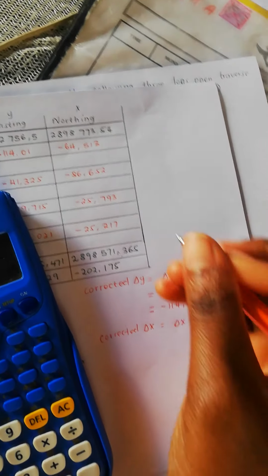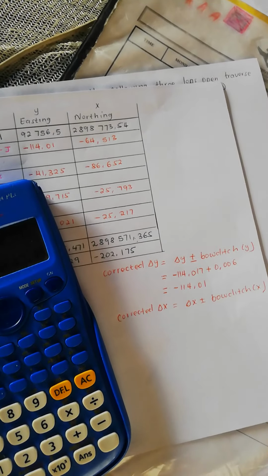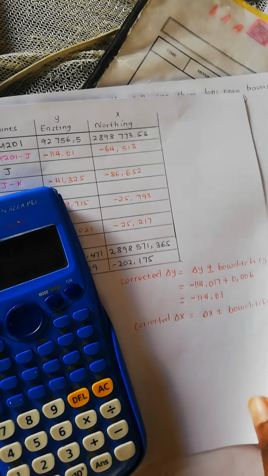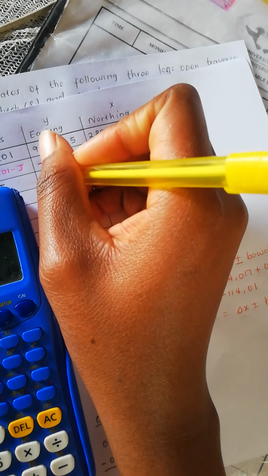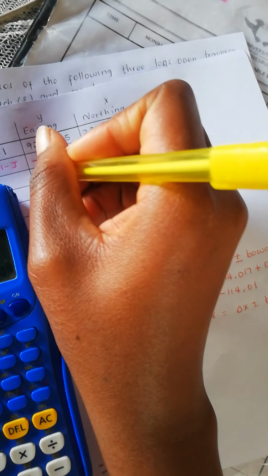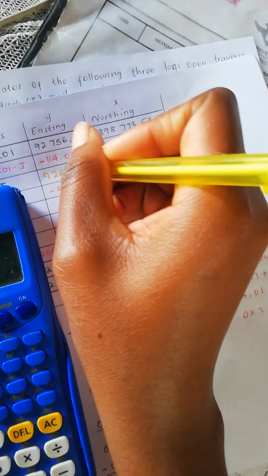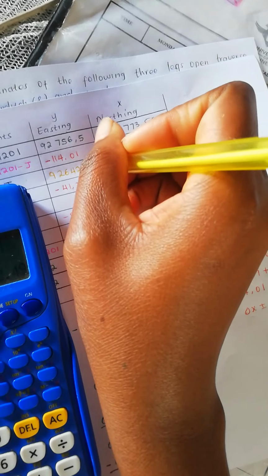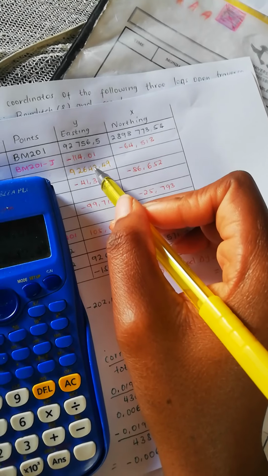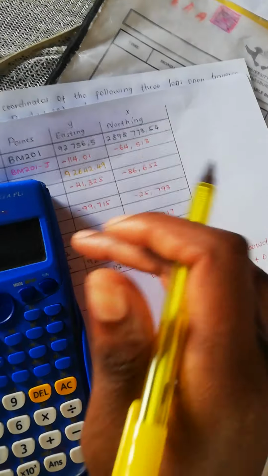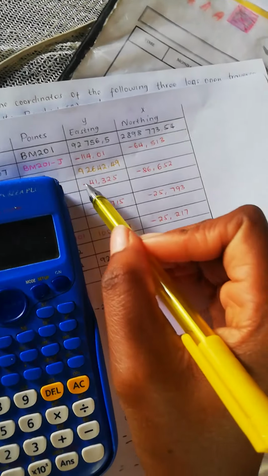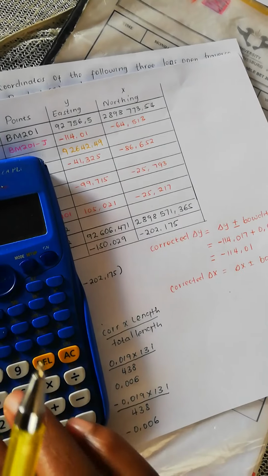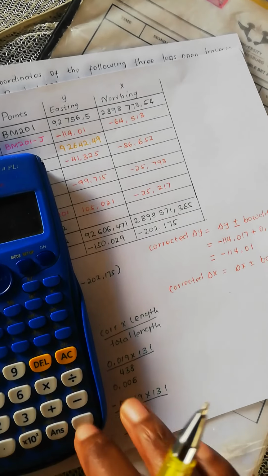Let me use a different color. Let's hope this one is visible. It's 92642.49. Once you have this, you don't have to clear everything in your calculator. You can say answer plus or minus. Since here it is minus, you're going to say minus 41.325.